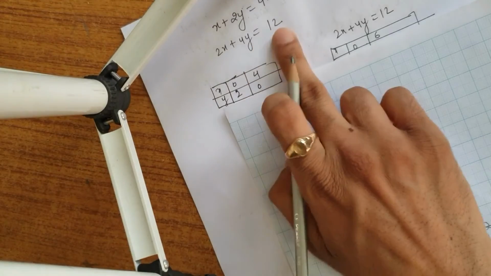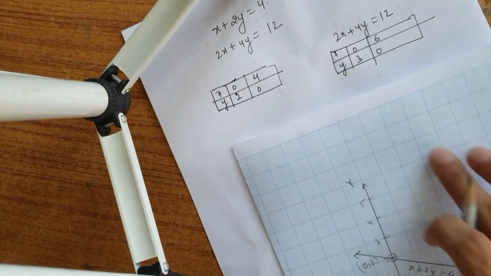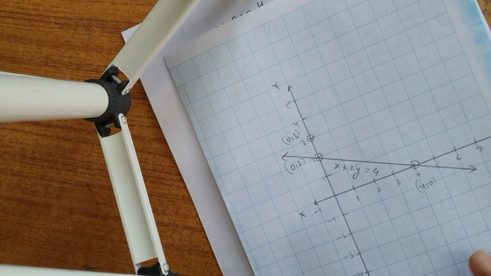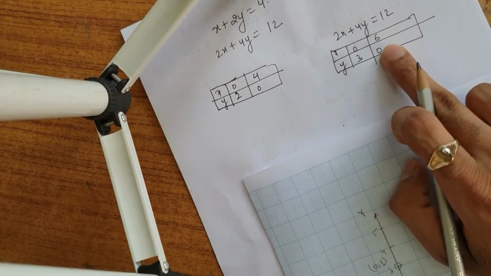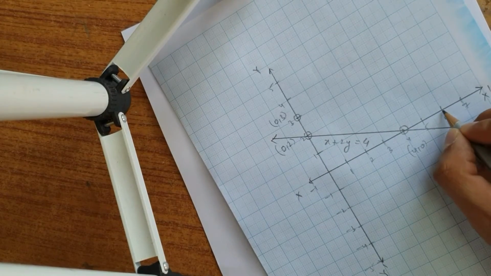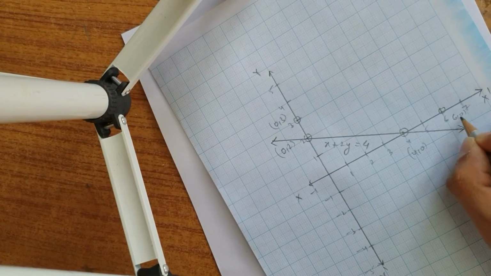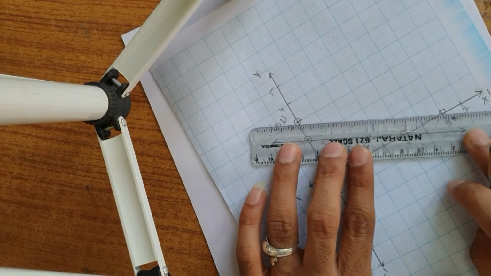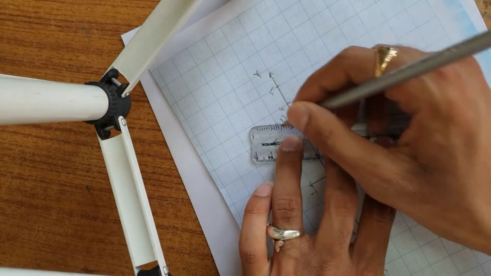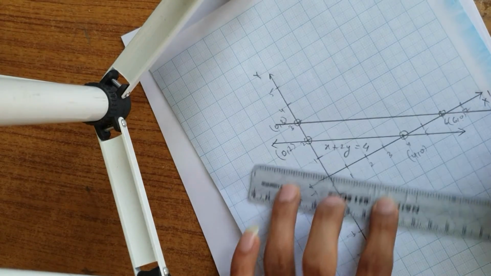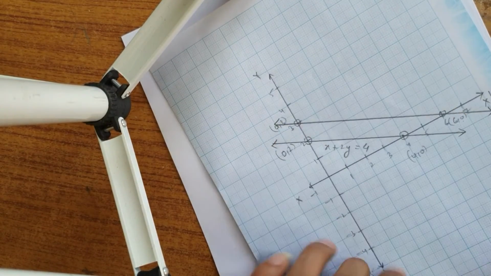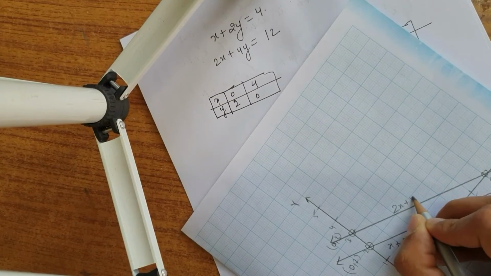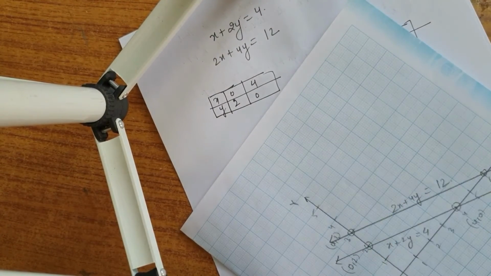Now 2x plus 4y equals 12 we will plot. When x is 0, y is 3, that is (0, 3). Mention the point (0, 3), and the next point is (6, 0). Mention the point (6, 0). Now we'll plot (0, 3) and (6, 0). Look. What is this line? 2x plus 4y equals 12.